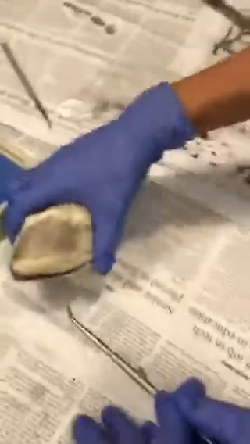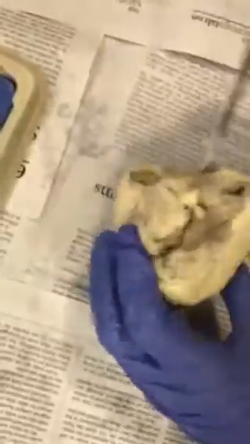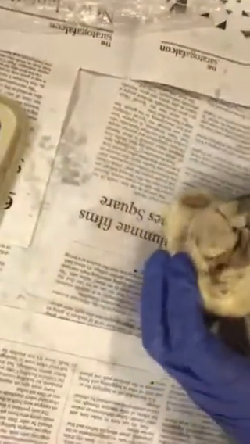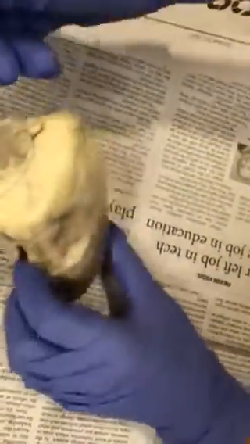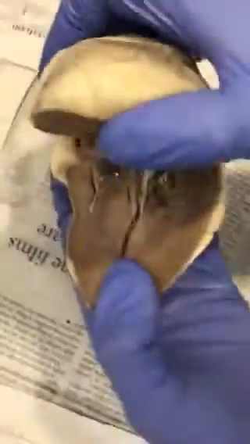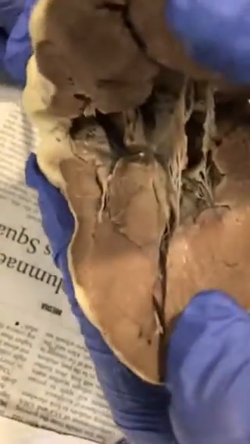This is the superior vena cava right here. Okay, so how the blood flow works is that blood will first come in through the superior vena cava and into the right atrium. It will then pass through the tricuspid valve.